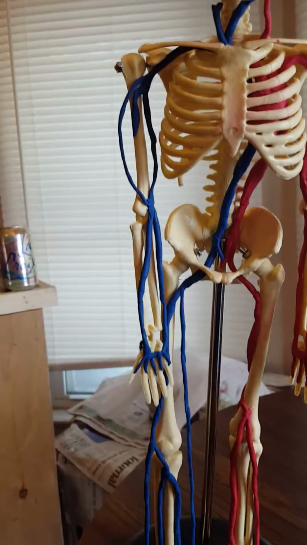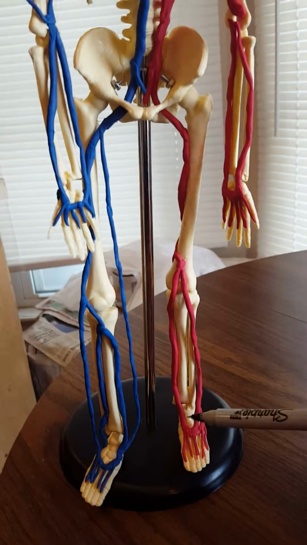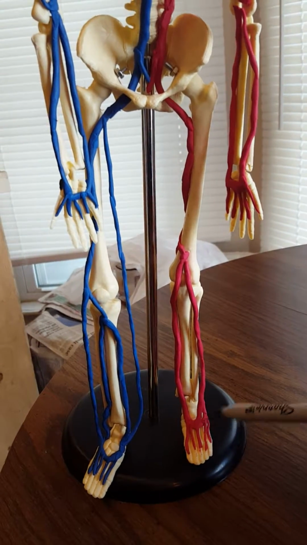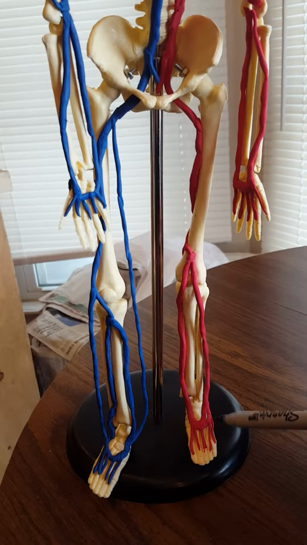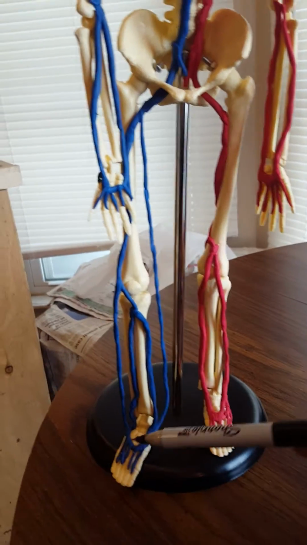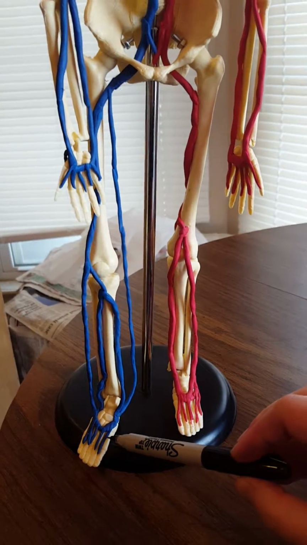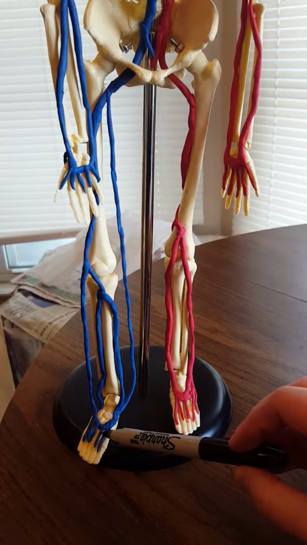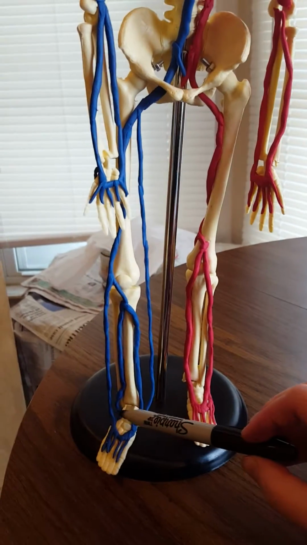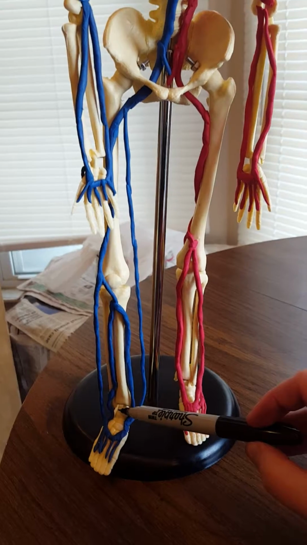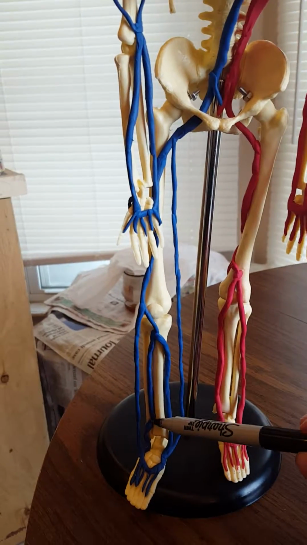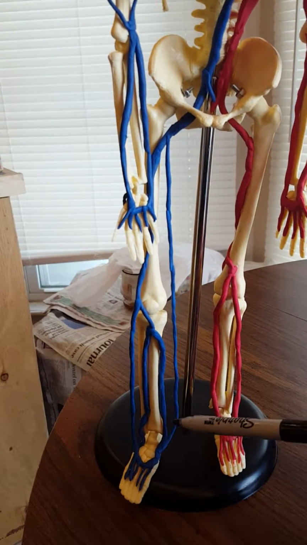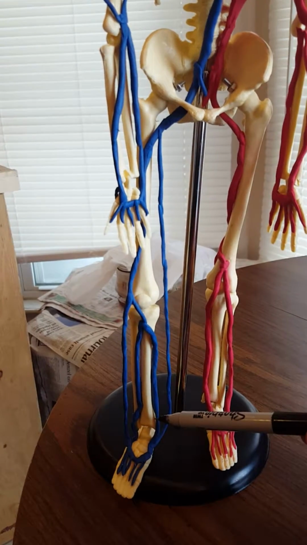Going back up into the heart, whoops, this is the arch and the digital arteries. Going back up into the heart, it's going to start at the digital veins and go into the venous arches. Again, the anterior and posterior tibial vein.